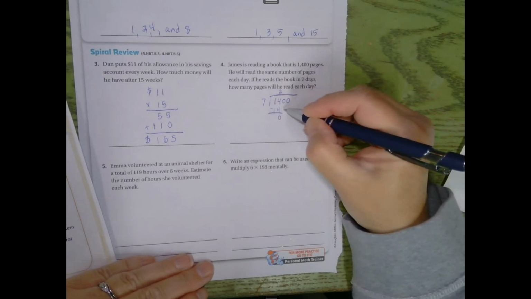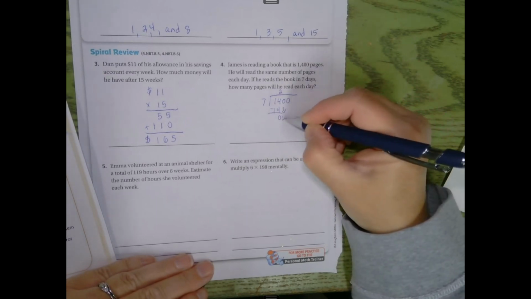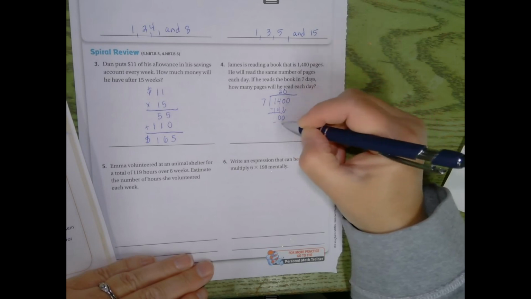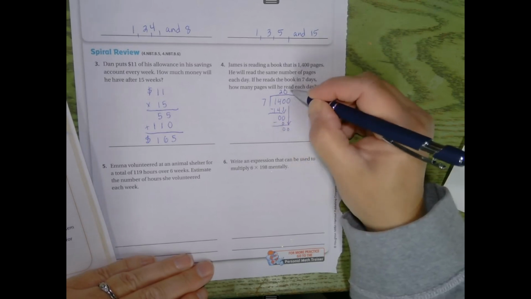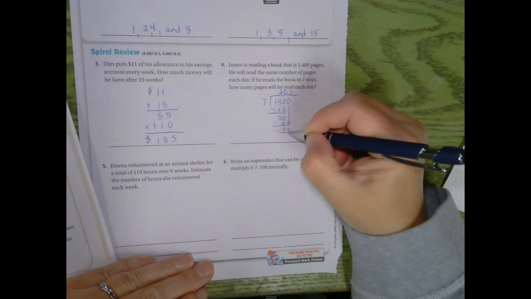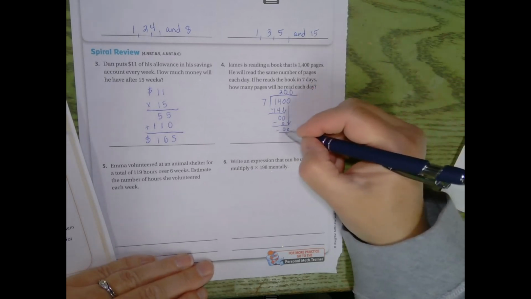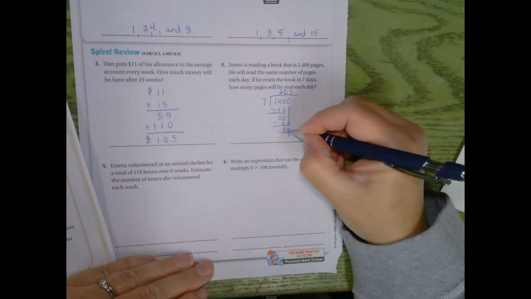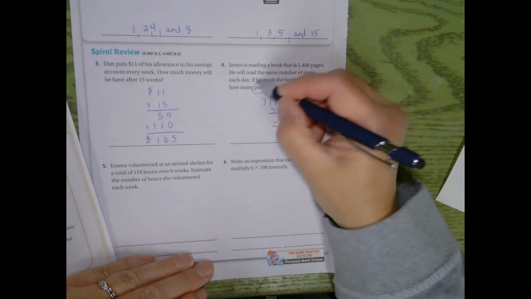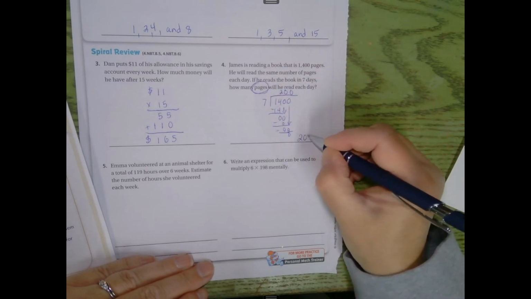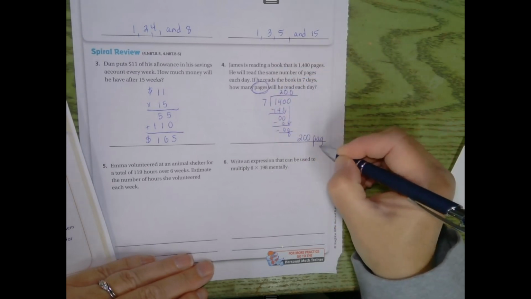Okay, but I still have 2 zeros to bring down. Oops, that should have been another 0 down here. Okay. So the answer is how many pages? So the answer is 200 pages.